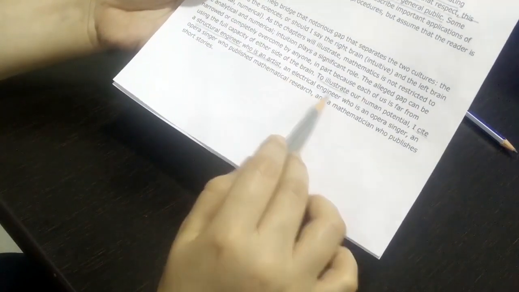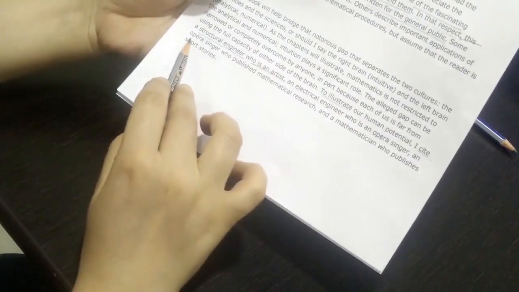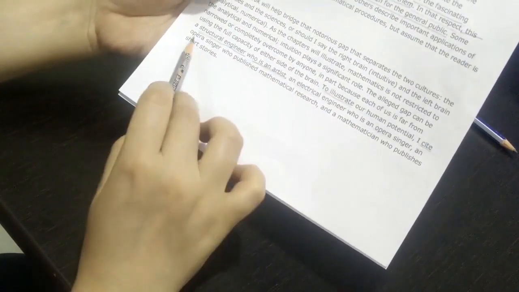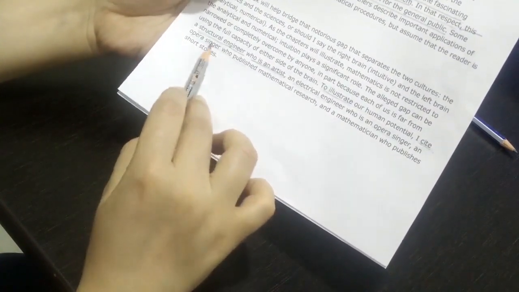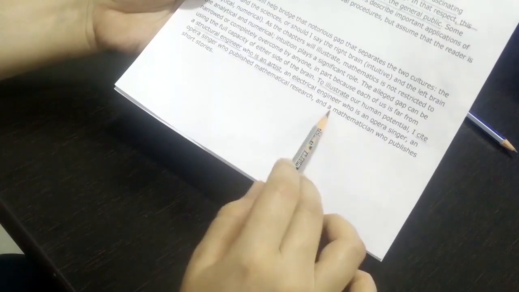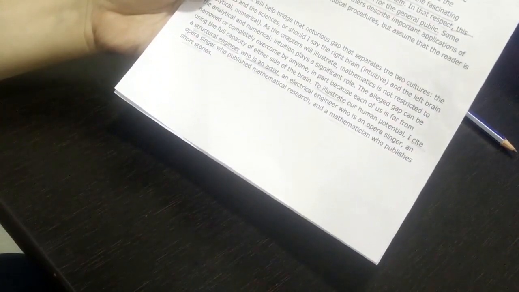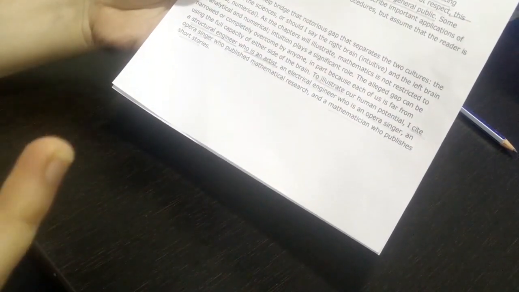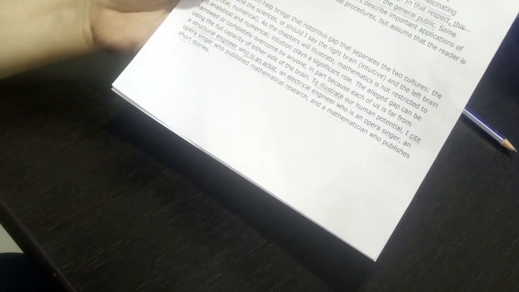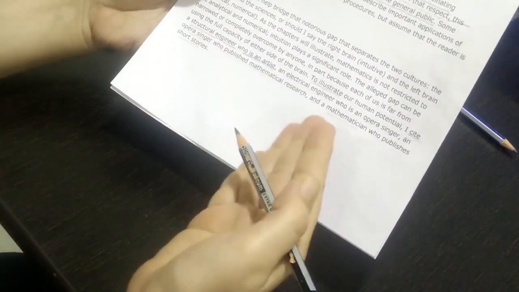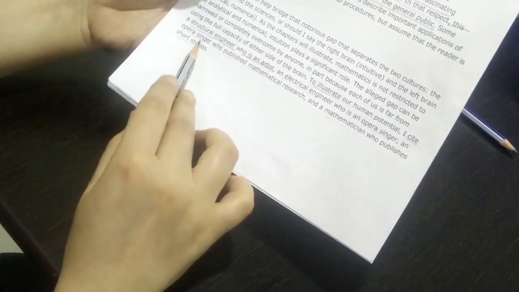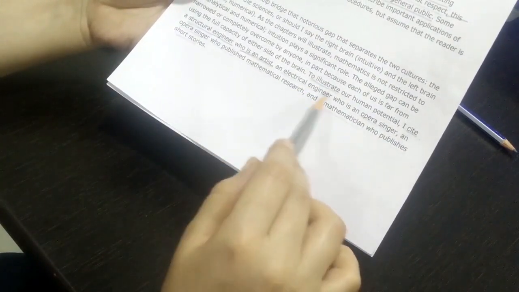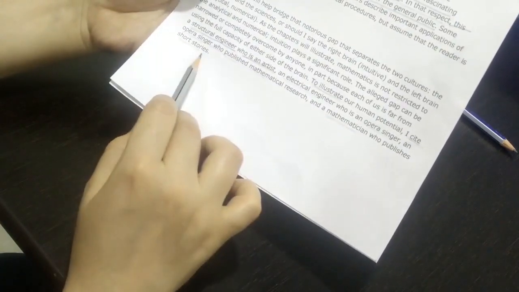An electrical engineer, another example, who is an opera singer. An opera singer who published mathematical research, means another example of an opera singer who published mathematical research. Lastly, a mathematician who publishes short stories. Means we are given examples of people who are incompatible in nature or who have totally different abilities from each other. Means one is a structural engineer who is an artist, another one is an electrical engineer who is an opera singer, another person is an opera singer who published mathematical research, and the last one is a mathematician who publishes short stories.